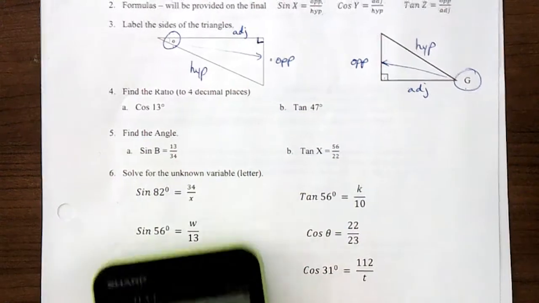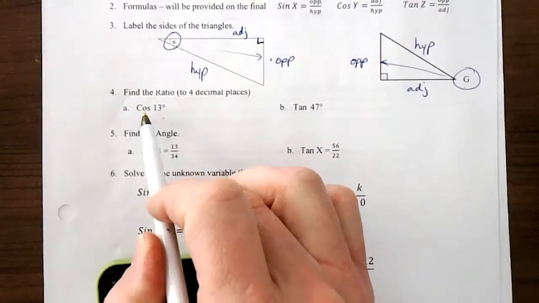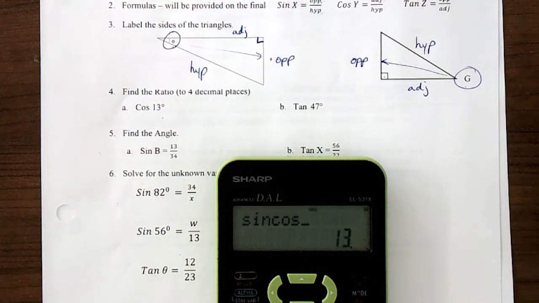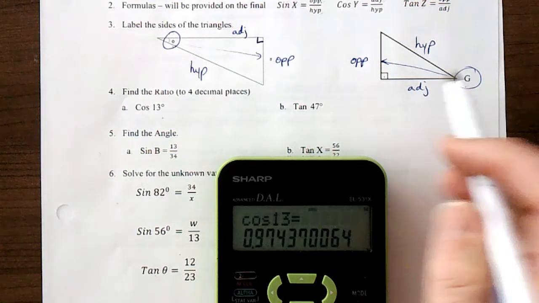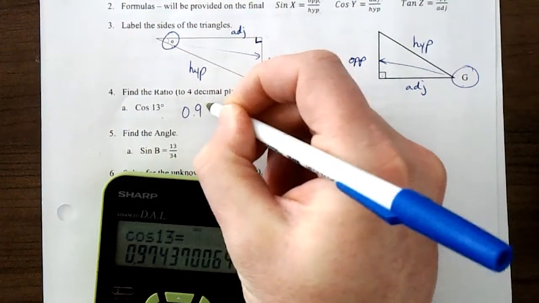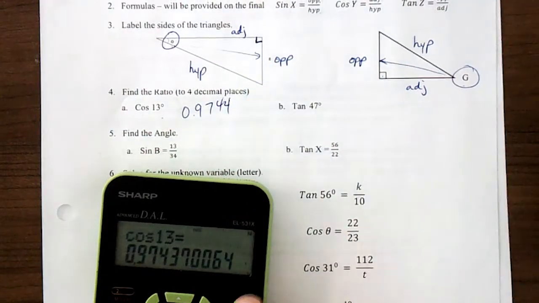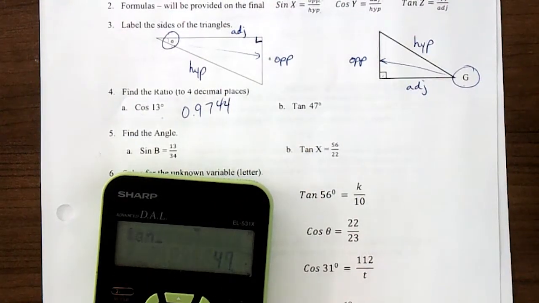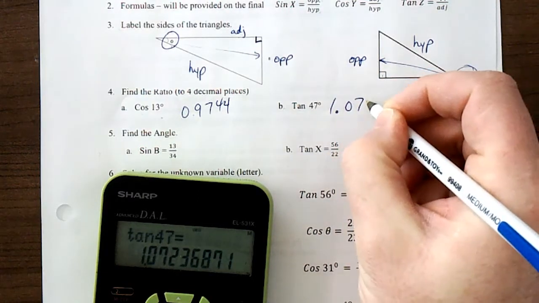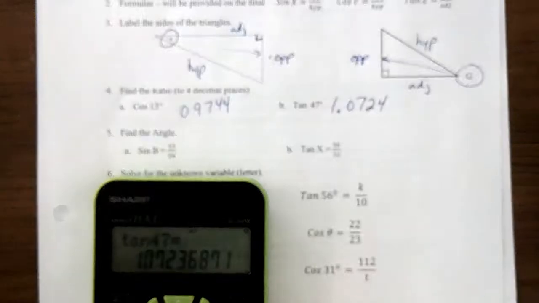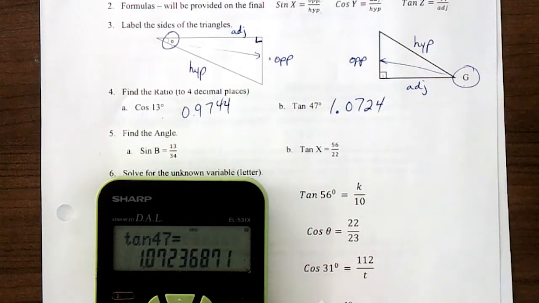Next up, find the ratio. The ratio isn't a sine, isn't an angle. We're just going to take cos 13 and type it into our calculator. We always do 4 decimal places. And the fourth one, we look at the fifth one, we round up. Tan 47. And it's 3, but we round up, so 724. So the ratio is just 4 decimal places. We keep the 4 decimals to be accurate.